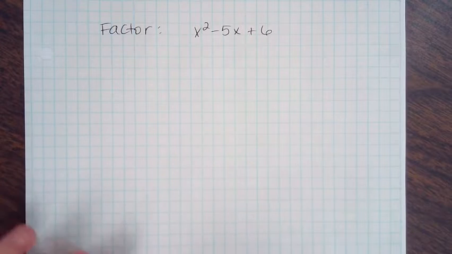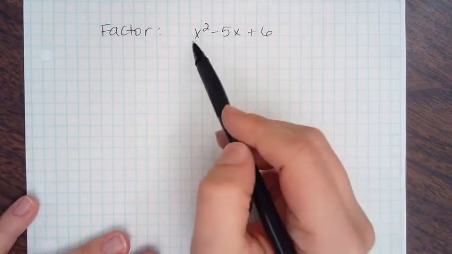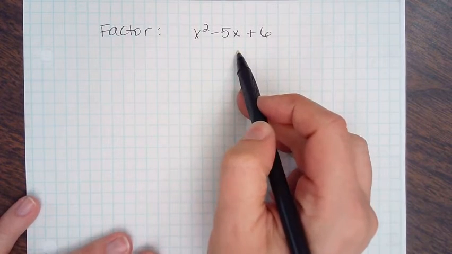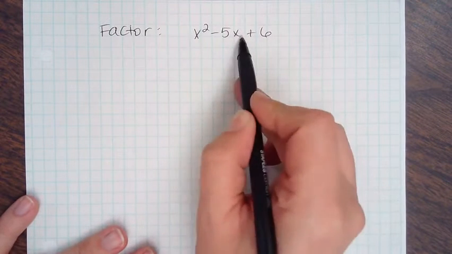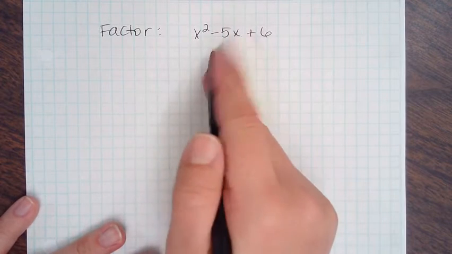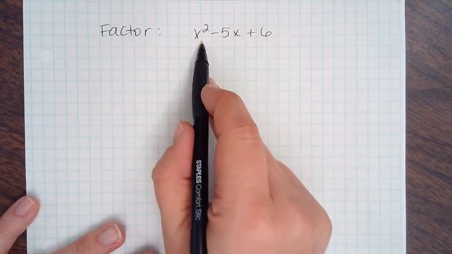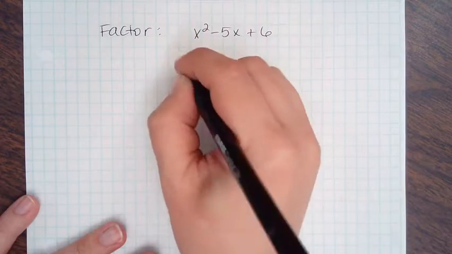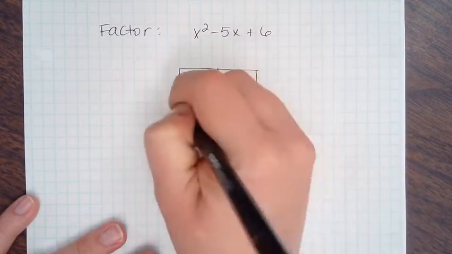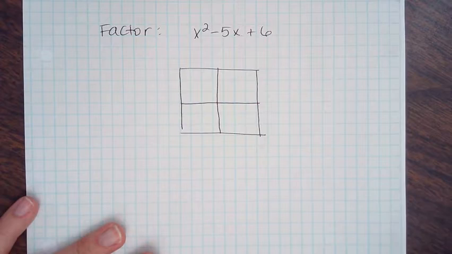Here's a little review lesson on how to factor something that looks like this. So this is a quadratic. It's in standard form: x squared, x, and then x to the 0, or no x. And so if this kind of stumps you, what you want to do is create your box and use the box method, which has to do with area.